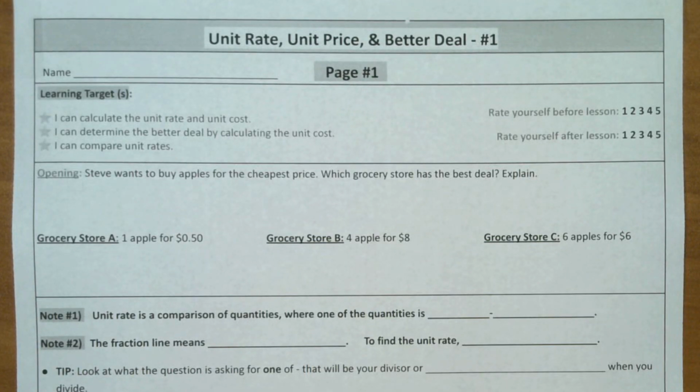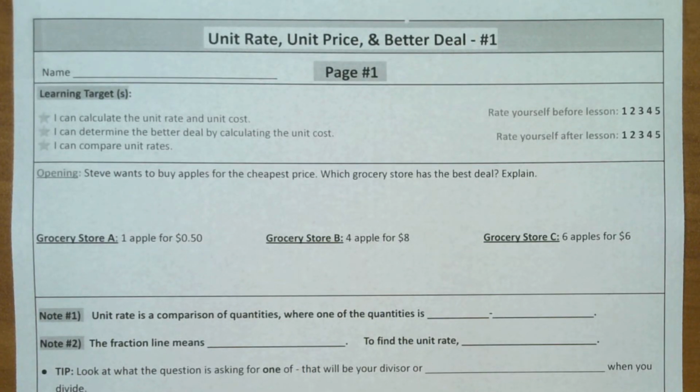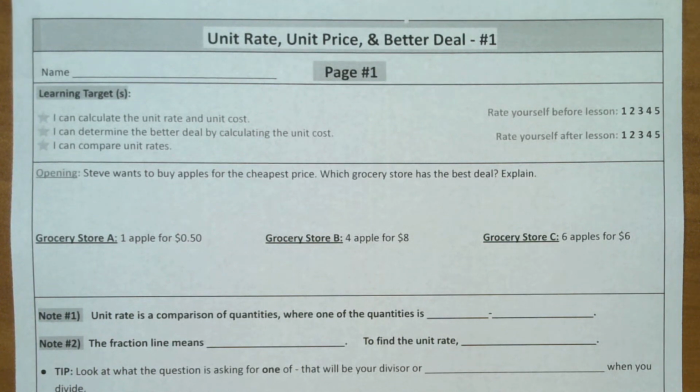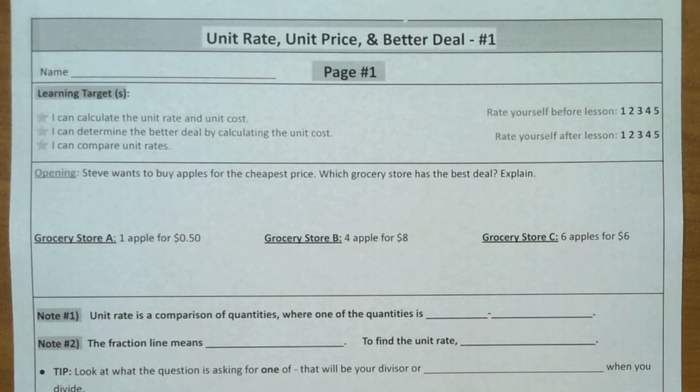Welcome to Middle Math Academy, Unit Rate and Unit Price Level Number 1. If you're looking for more unit rate and unit price practice, feel free to check out levels 2 through 5.